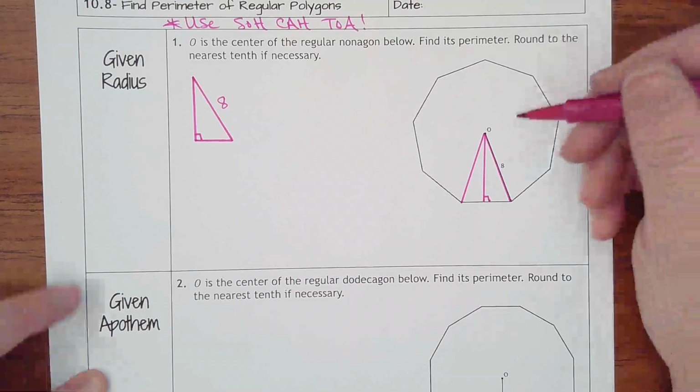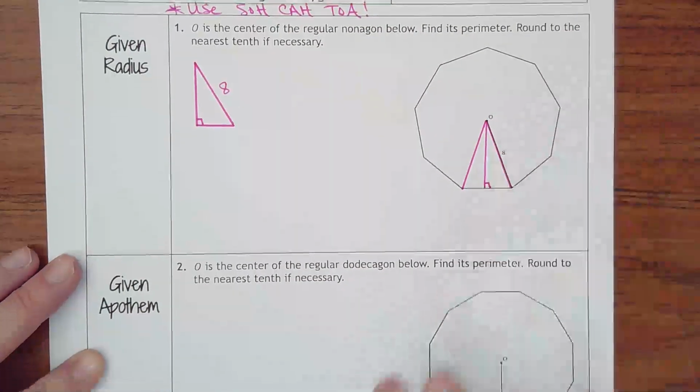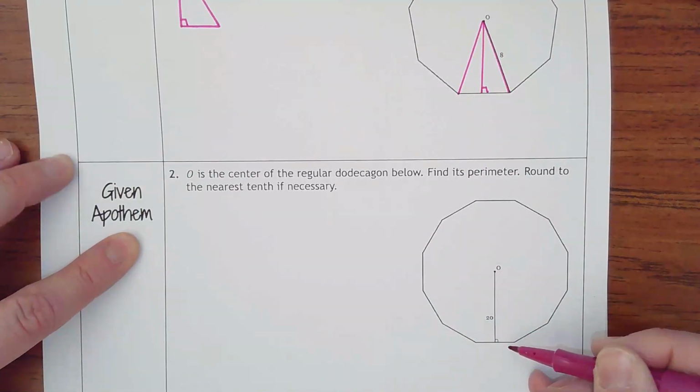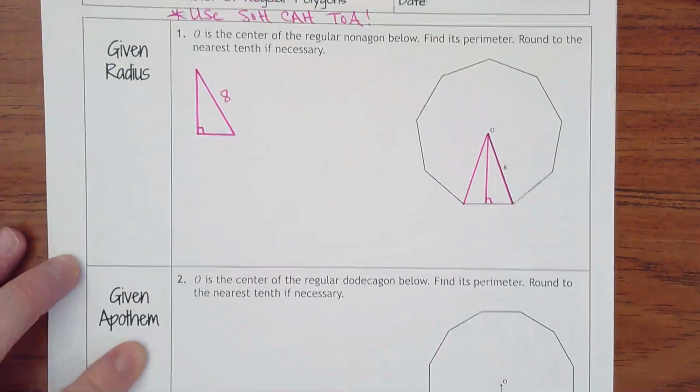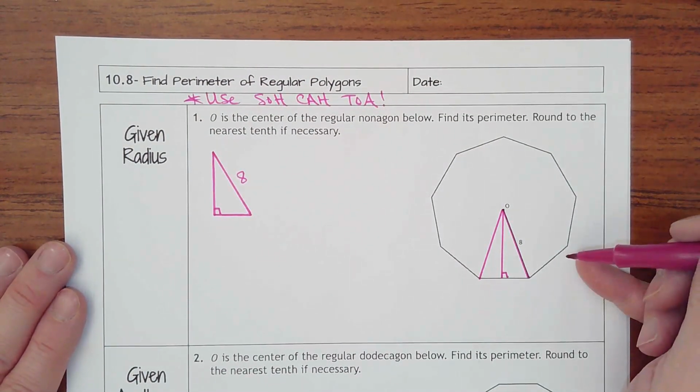A radius is having the center point out to one of the vertices, which is a corner of the shape. An apothem is having from the center to actually the middle of one of the sides. But what we want to do is actually still use SOHCAHTOA, and we're creating a right triangle.